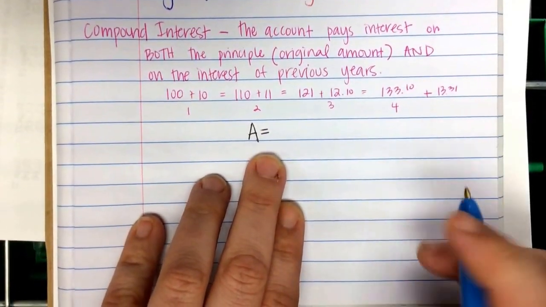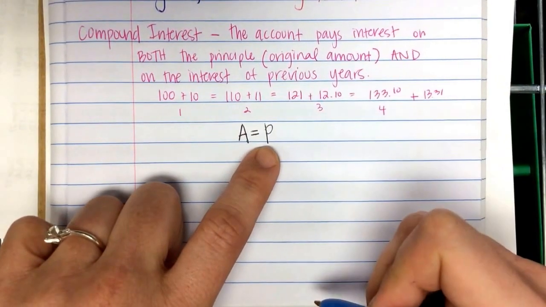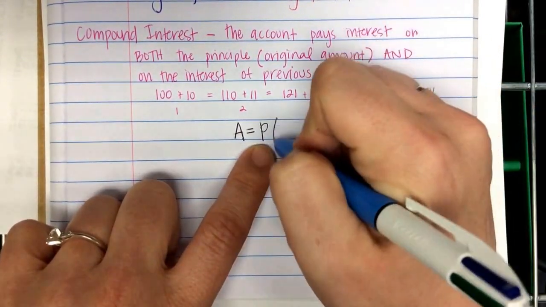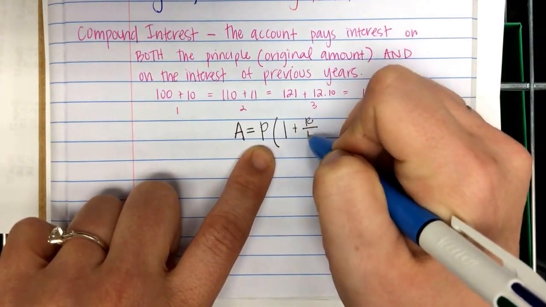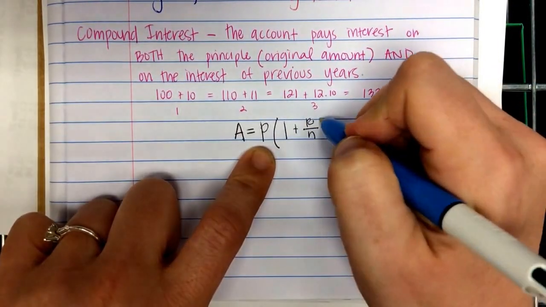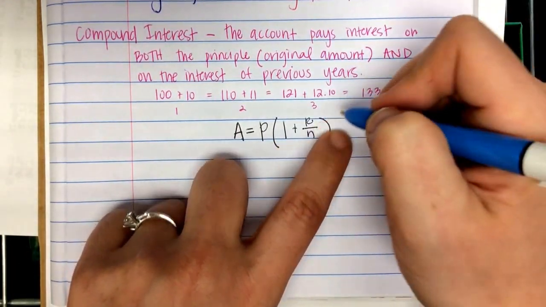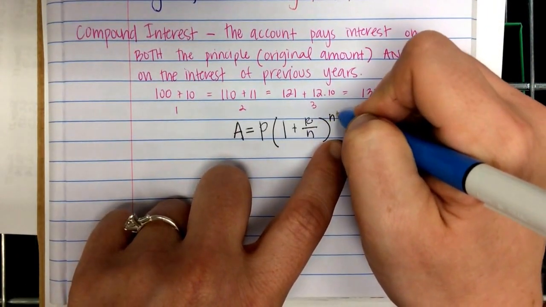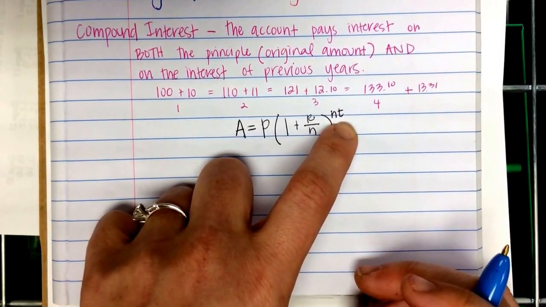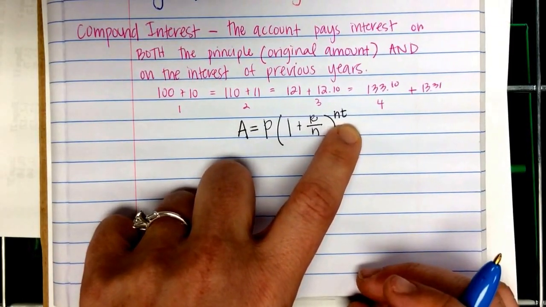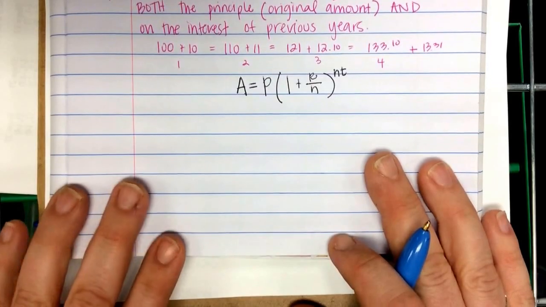A equals P times (1 plus R over N). And since it's exponential, I have to have an exponent. But my exponent is N times T. And we're going to define all of these variables in our formula.